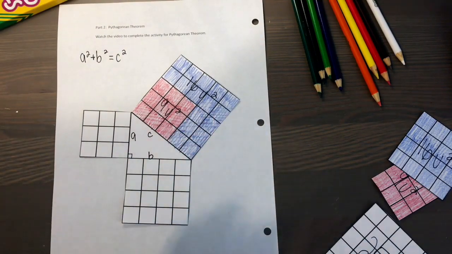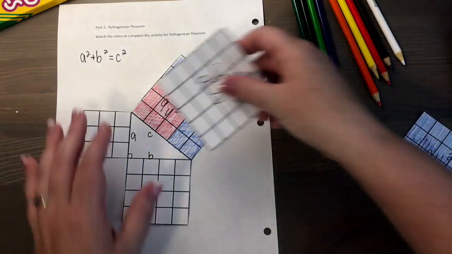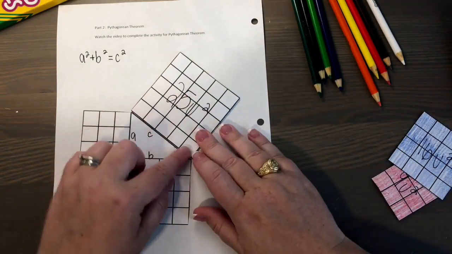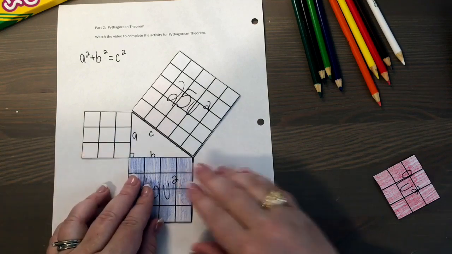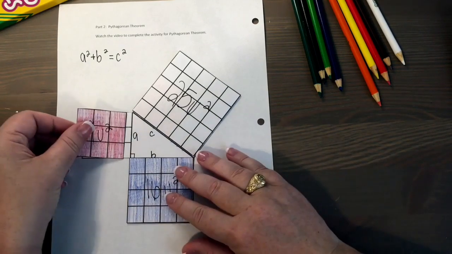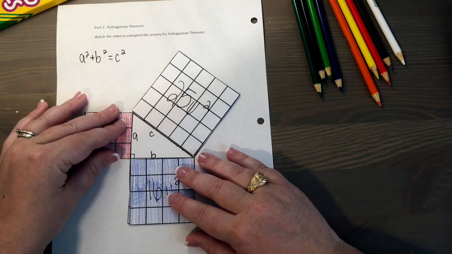A lot of people don't understand that the squared part actually comes from the squares. And then we're going to take some tape and we'll just tape right here. We'll tape this right here. And we'll tape this right here, and we'll have a nice visualization of what the Pythagorean theorem actually means.